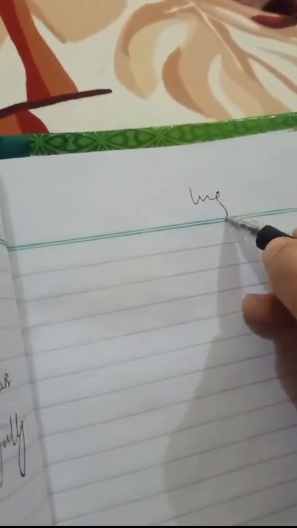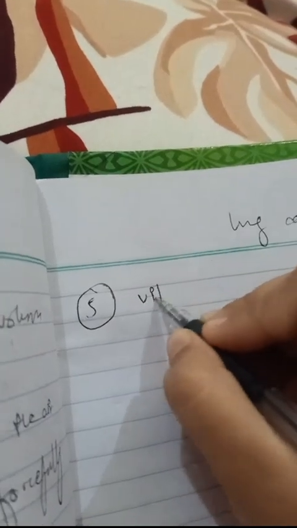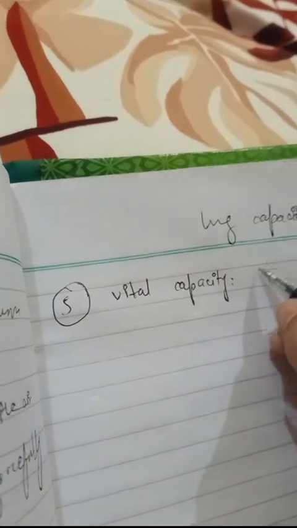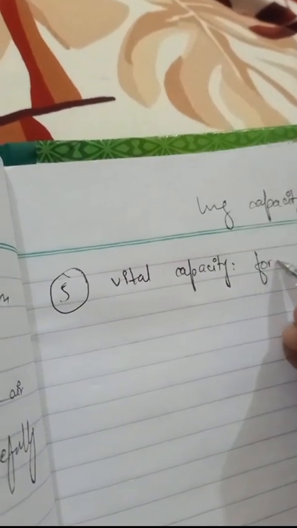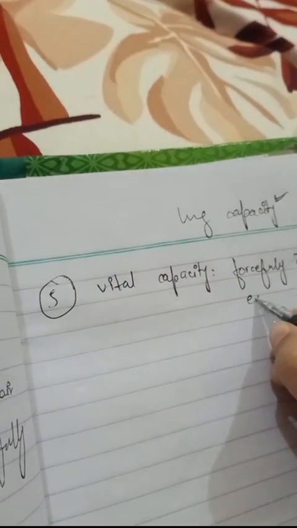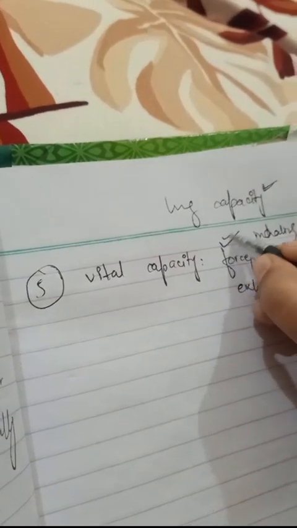So in this video we are going to discuss lung capacity. As you all know, in the previous video we discussed four terms. The fifth term we have is the vital capacity. Vital capacity means inhaling the air forcefully and exhaling the air forcefully, both.